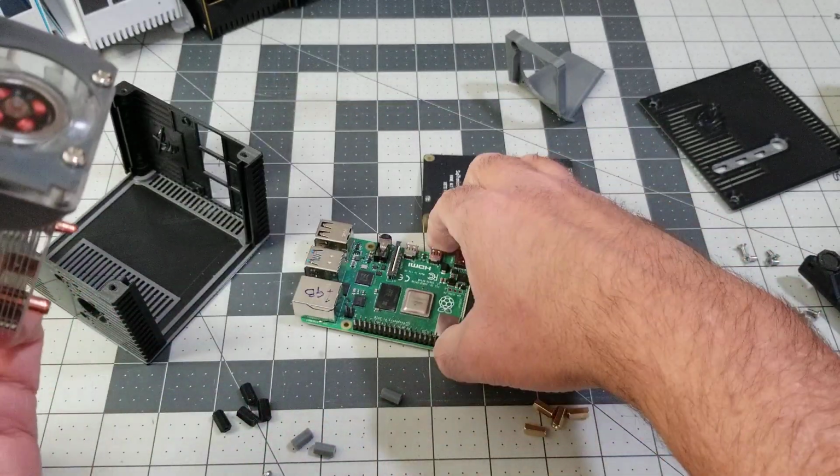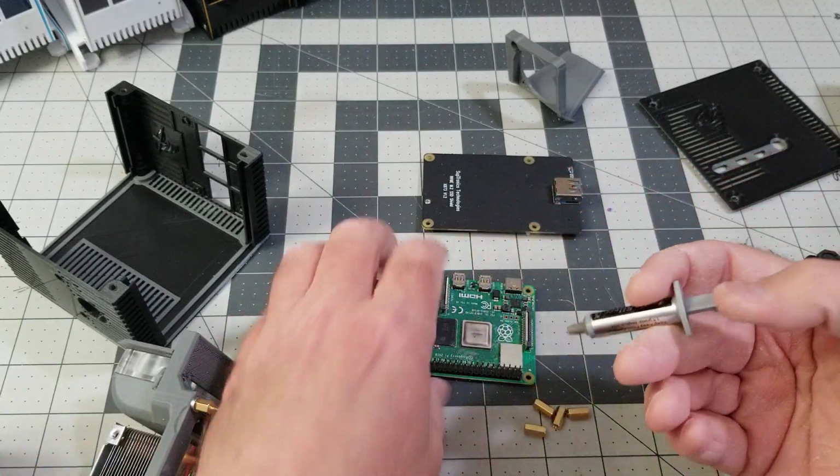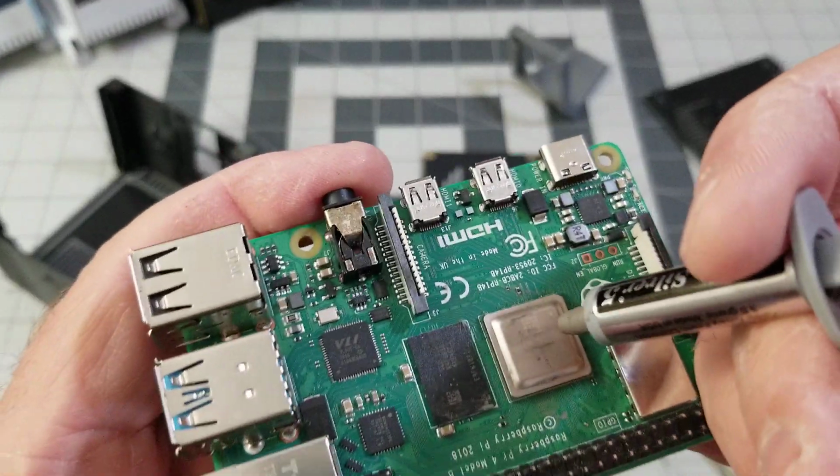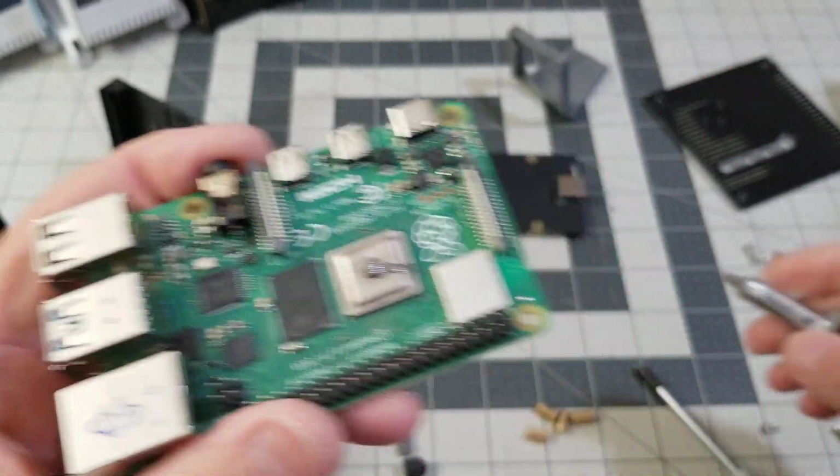And now we're going to add our heatsink compound to the pie. This is the oft-debated question of how much is needed. So that's how much I do.